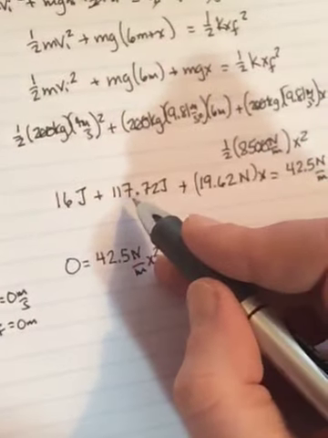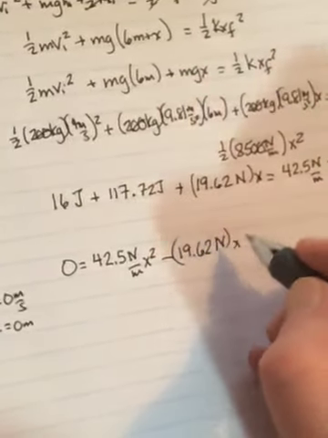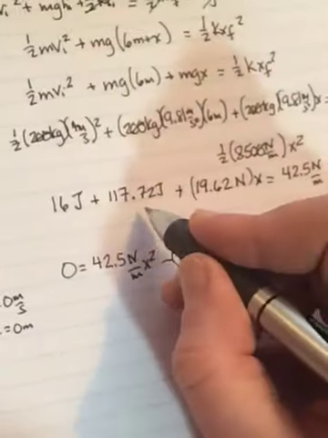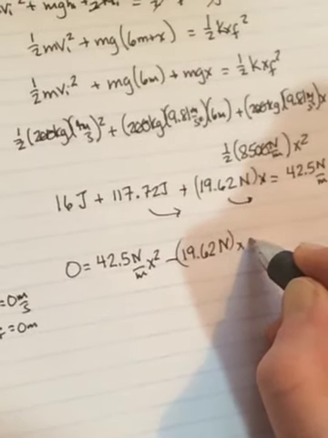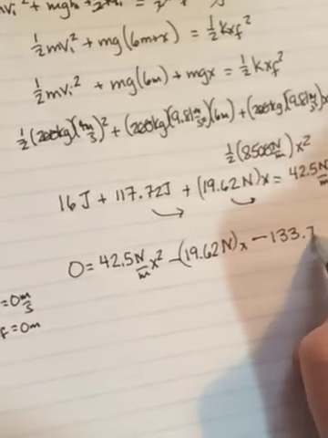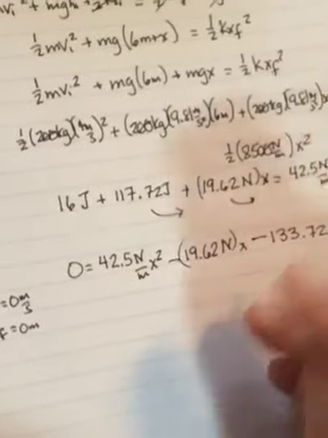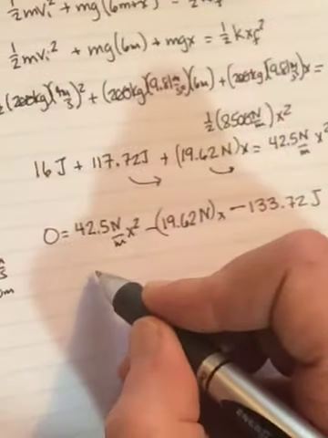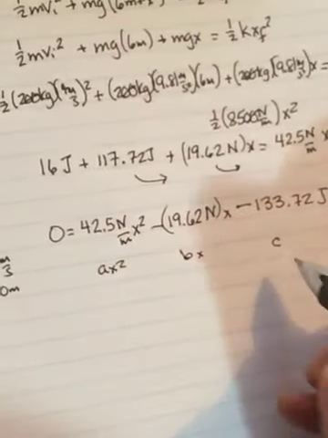And then these two, when I put them together, 133.72, and when I take them over, it becomes negative 133.72 joules. Okay, and so now I have my quadratic, and it's in ax squared, bx, and c form.